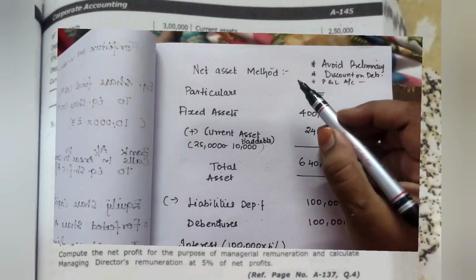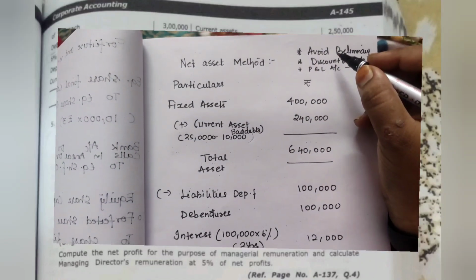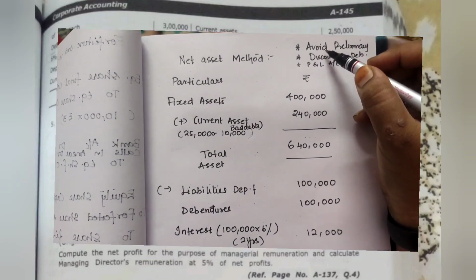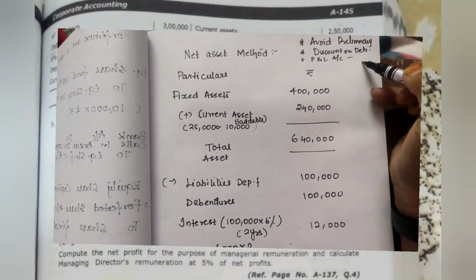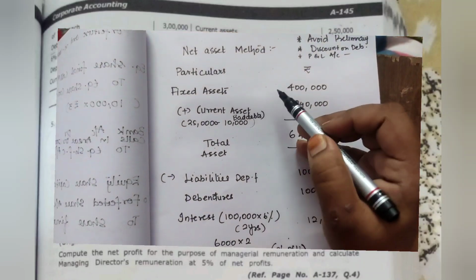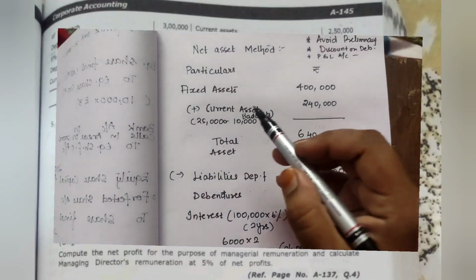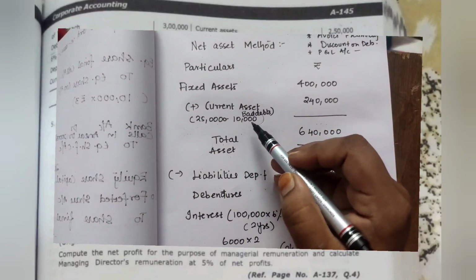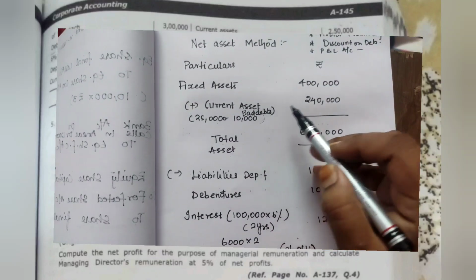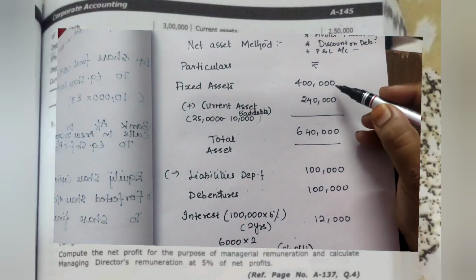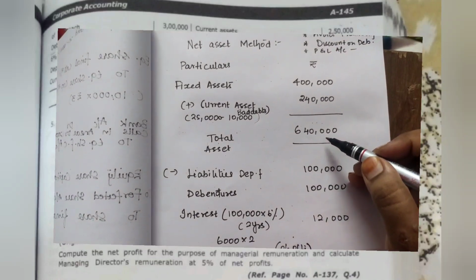Okay, students, we will calculate the net asset method. You have gone through the balance sheet. In that we are not going to take into consideration the preliminary expenses, discount on debenture and profit and loss account. First we take the fixed asset, 4 lakh. Then in current asset we need to remove bad debts because it is there in the question. So 2 lakh 50,000 minus 10,000, 2 lakh 40,000 we have taken. So 4 lakh plus 2 lakh 40,000, our total asset is 6 lakh 40,000.